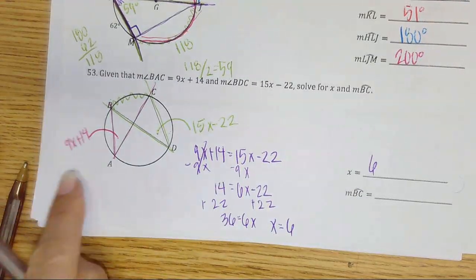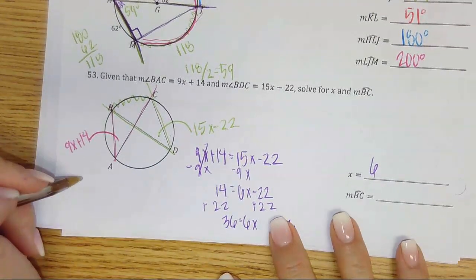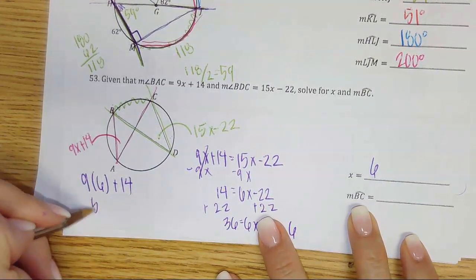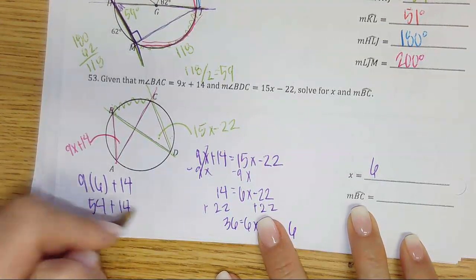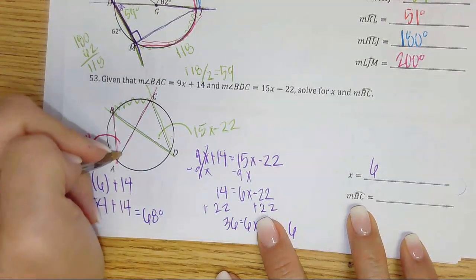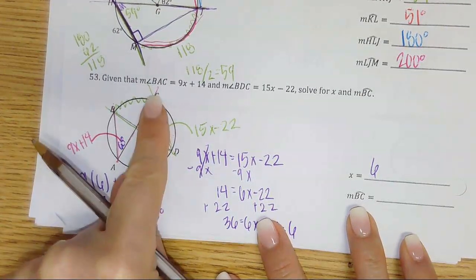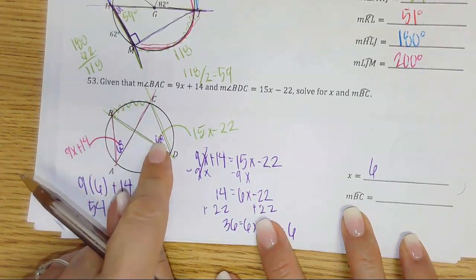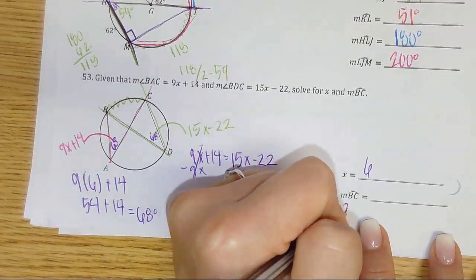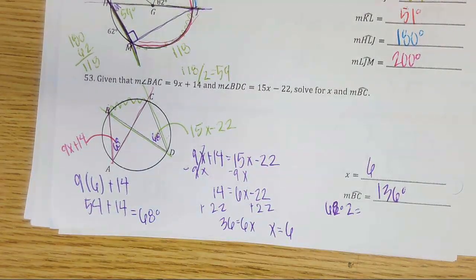Okay, so now I'm going to plug x into either of these because I want to find this arc. So I'm going to go ahead and do 9 times 6 plus 14. 9 times 6 is 54 plus 14 is going to give me 68 degrees. All right, so this angle is 68 degrees. This angle is also 68 degrees. But in order to find that arc, we're going to have to take that 68 and multiply it by 2. And that's going to give us 136 degrees.